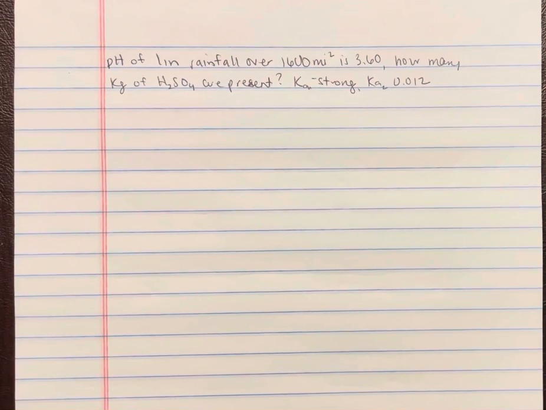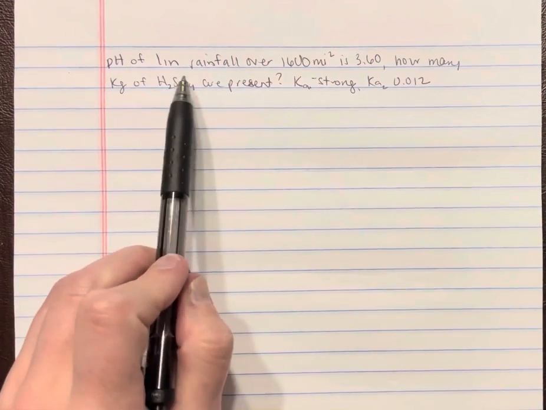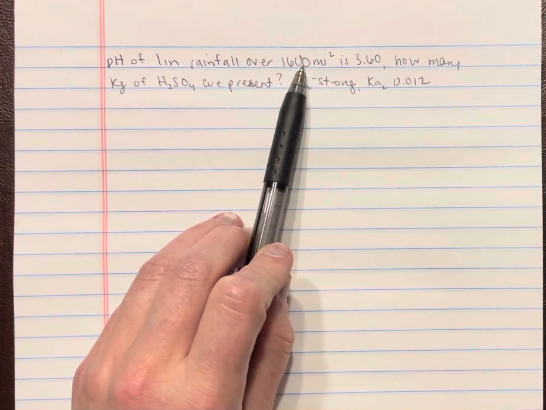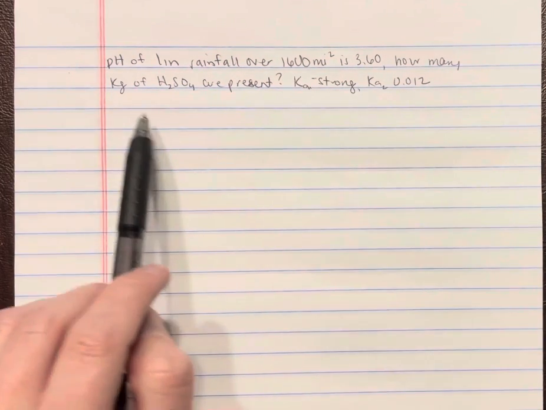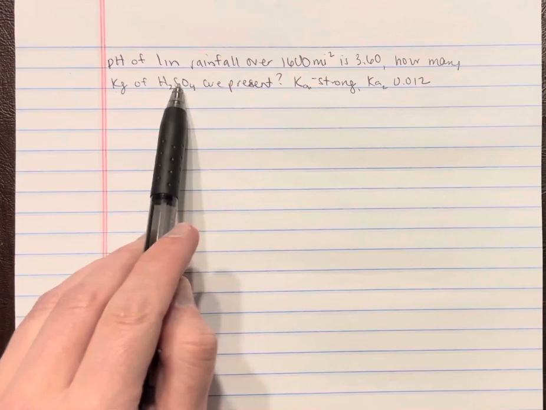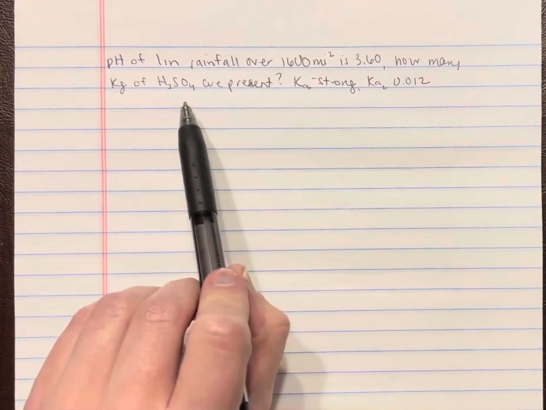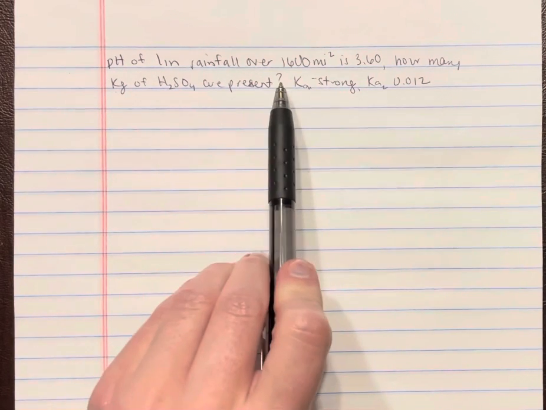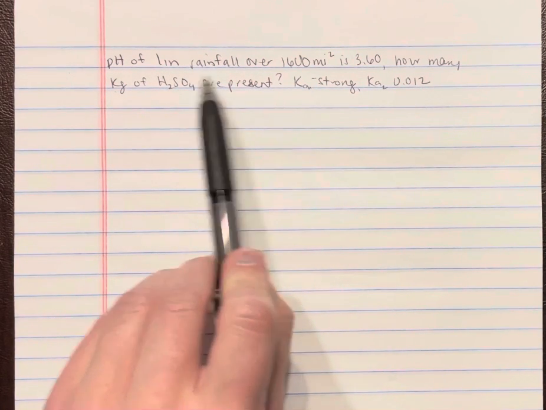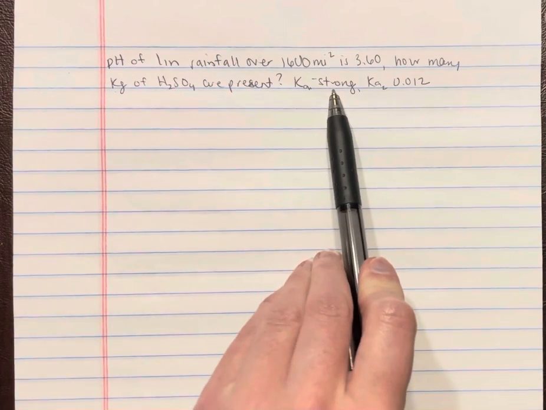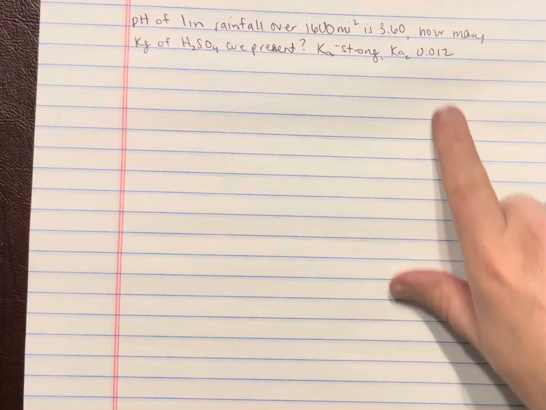Okay, so this is a question from chapter 16 where we're dealing with acid rain and we have an amount of rainfall over an area. We're given a pH and we want to know what is the mass of sulfuric acid present, and we're given that sulfuric acid is the only contribution. Its first ionization is strong, and then it has a second ionization constant, which is actually still fairly large.